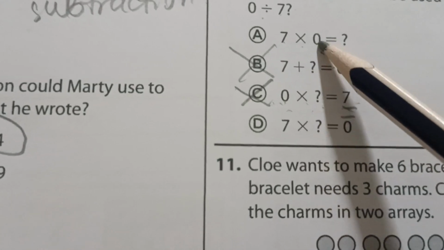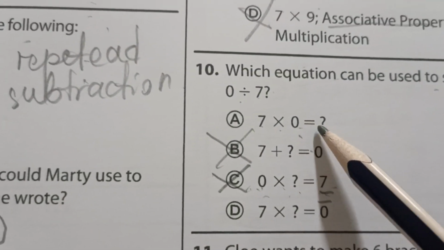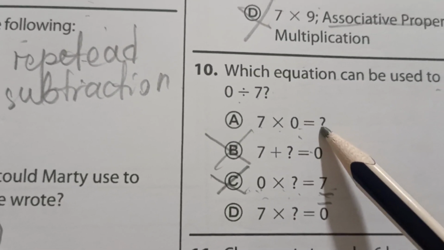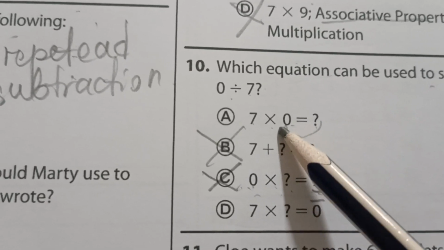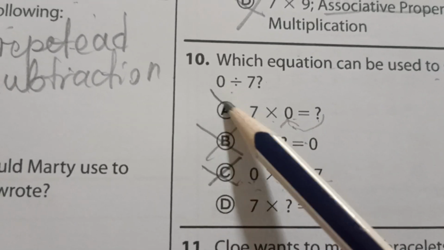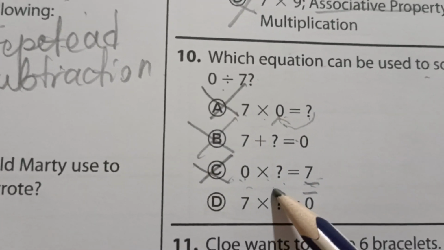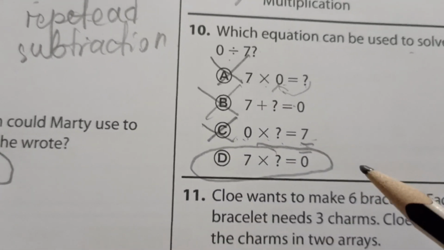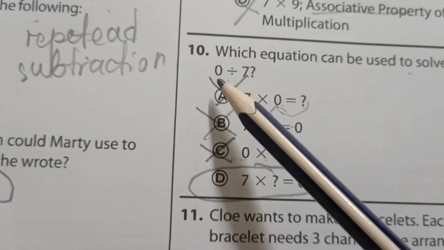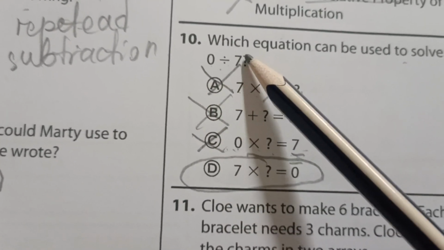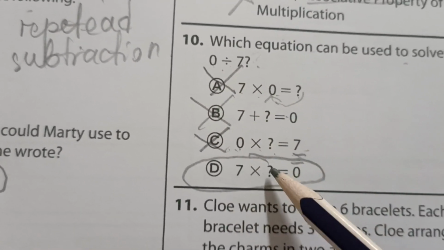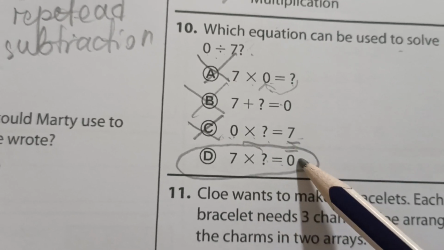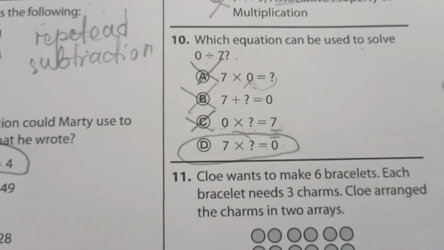Okay, 7 times 0 equals 0, okay, but that means that you go back, you divide by 0, you cannot do this. That's why only this equation can be okay. 0 divided by 7 equals what? 7 times what equals 0. Okay, this is the equation.